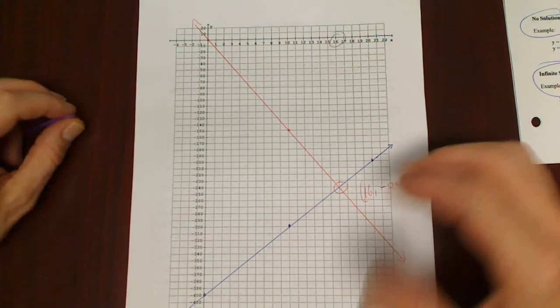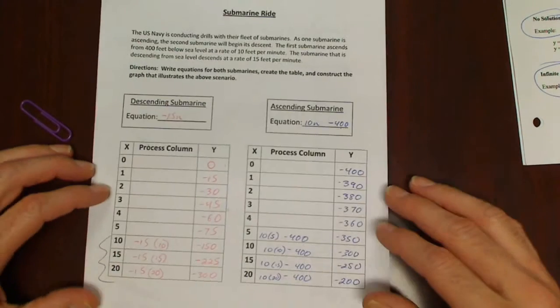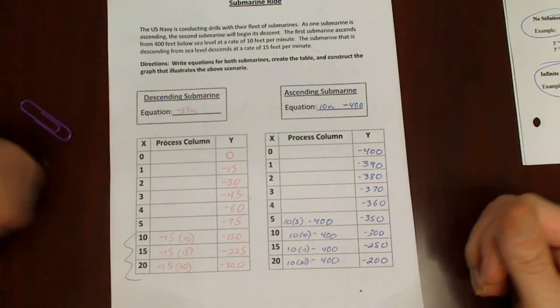It helps you to understand it. Now, if given a table, it's the same thing as the graph. It's just a little bit more complicated. On a graph, you just simply look at where they cross, and that's it.